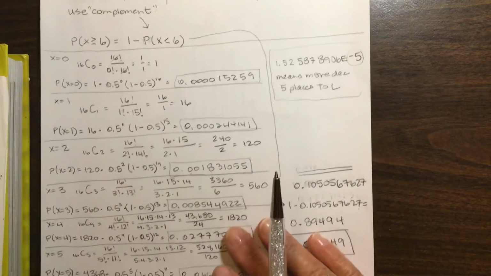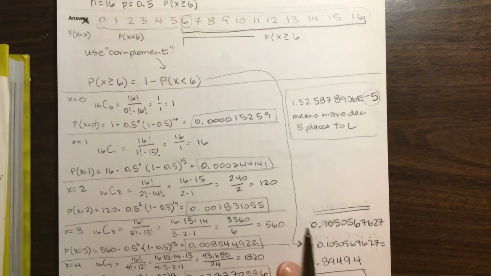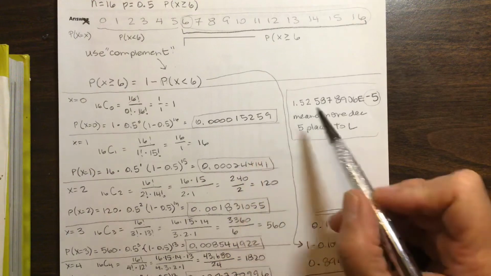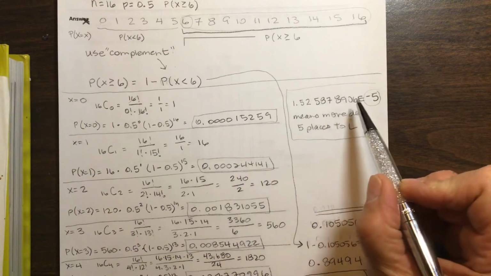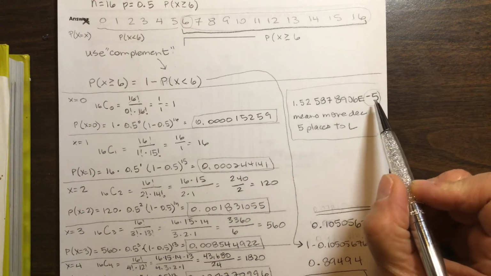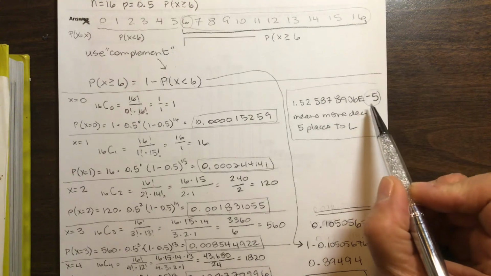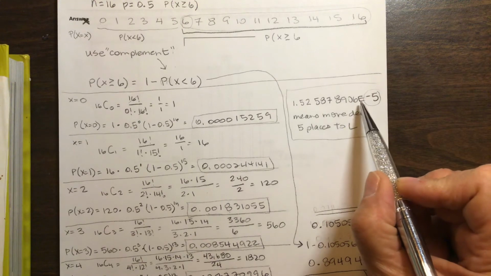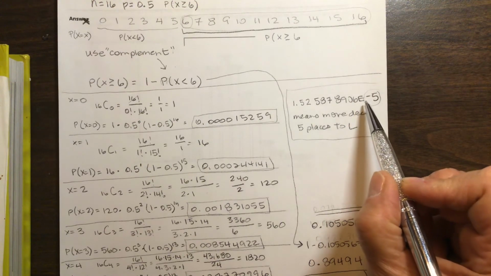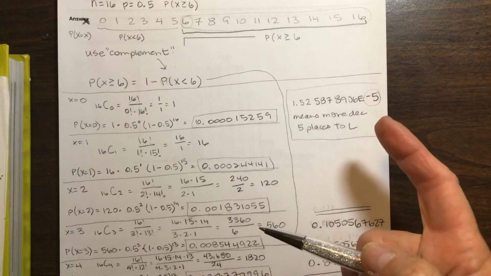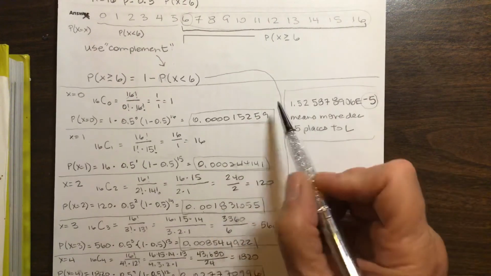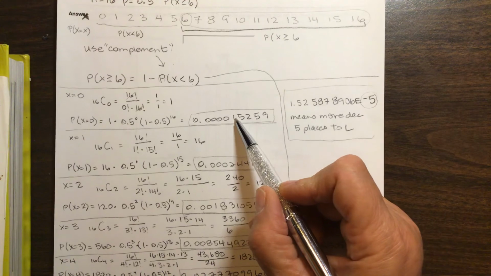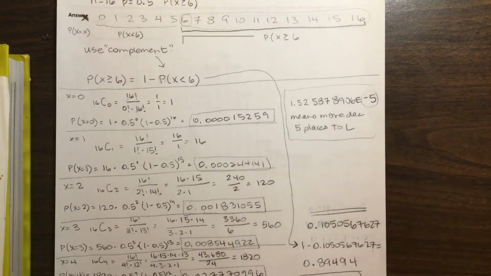Okay, now just a note about your calculator. This number right here might look something like this with this -5 at the end. And this is telling us that we would take this number and move the decimal 5 places to the left from here. And that's actually what happened here. Okay, so don't let that notation confuse you.